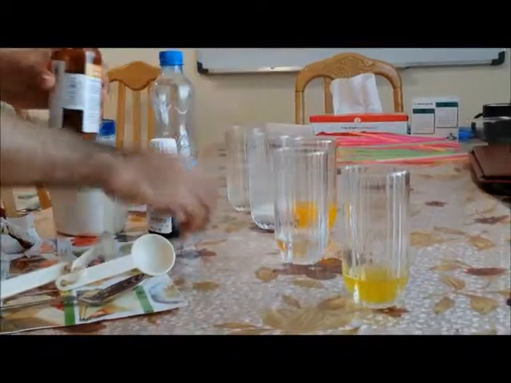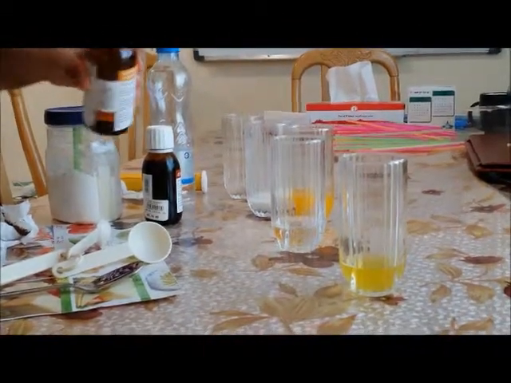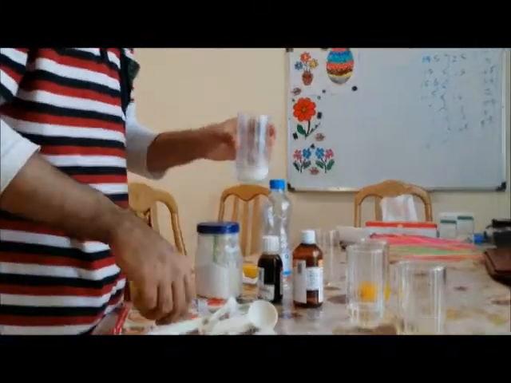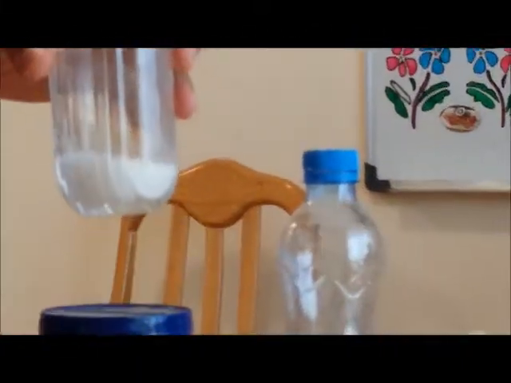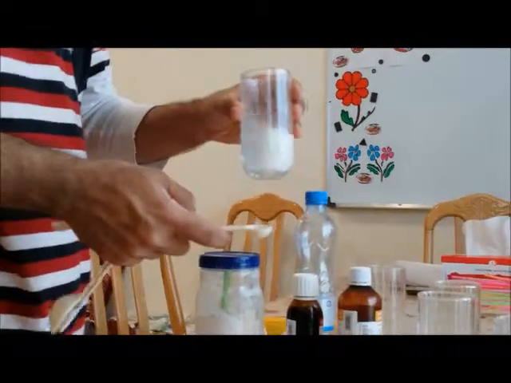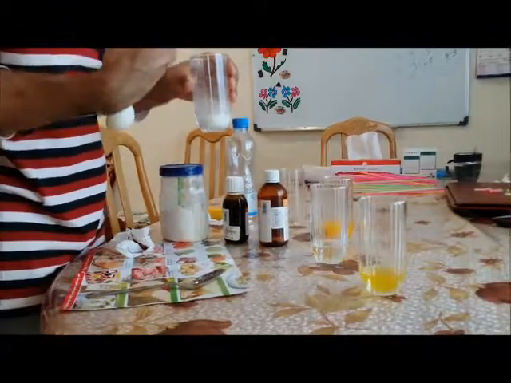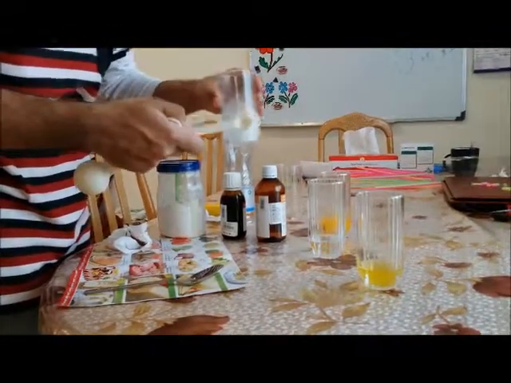One stir. Now we come back to our starch. Here I am going to add one teaspoon of starch solution. Since I don't want contamination to take place, I am using half a teaspoon, which I am going to use twice.